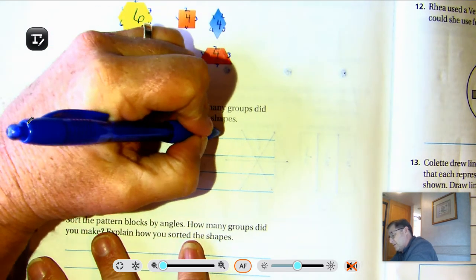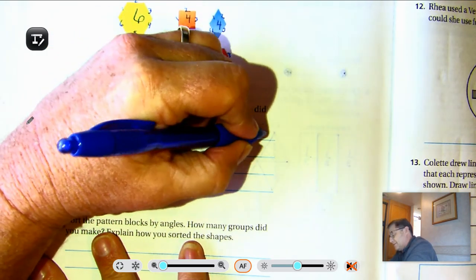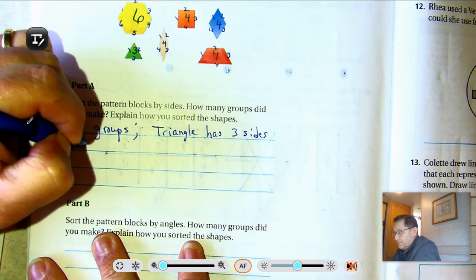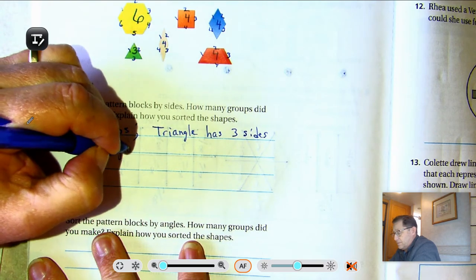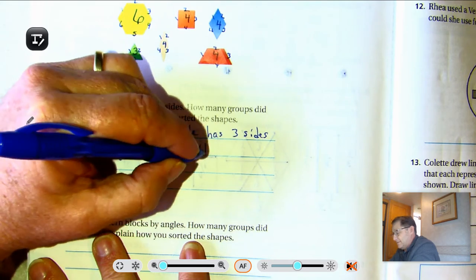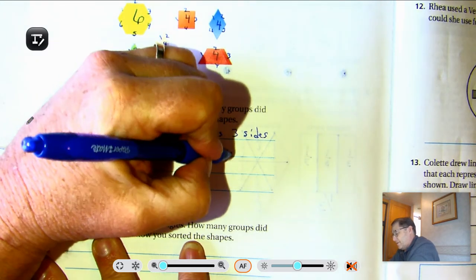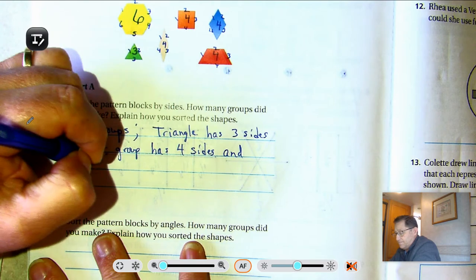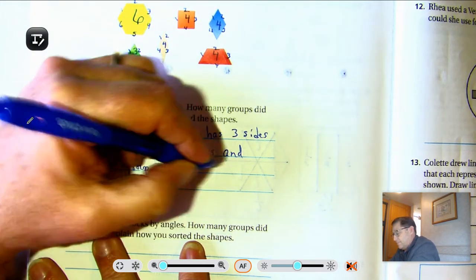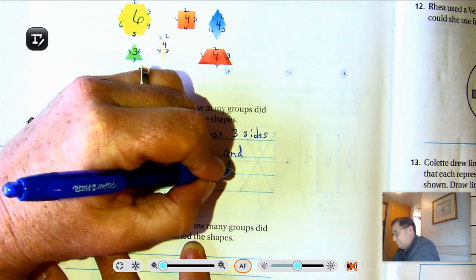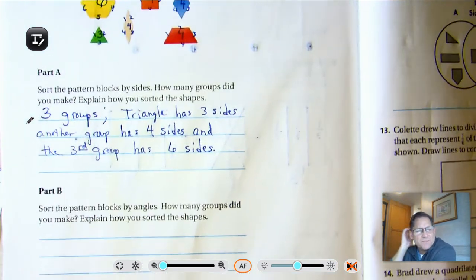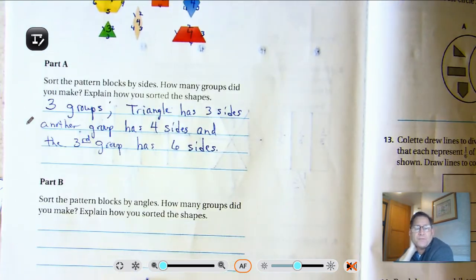3 groups. Triangle has 3 sides. Another group has 4 sides. And the third group has 6 sides. B. Sort the pattern blocks by angles. How many groups did you make?